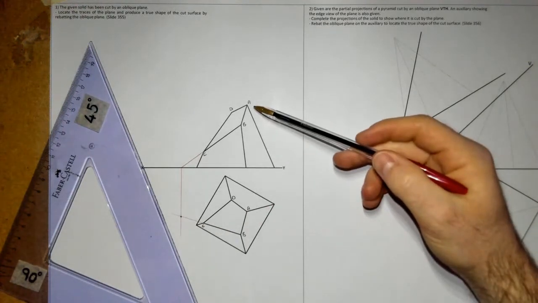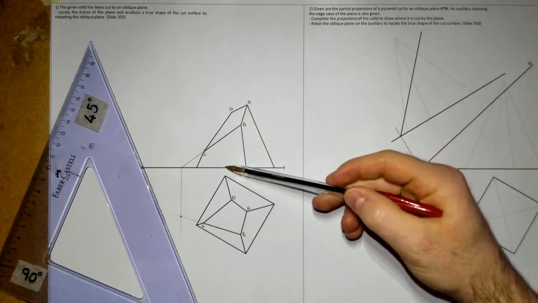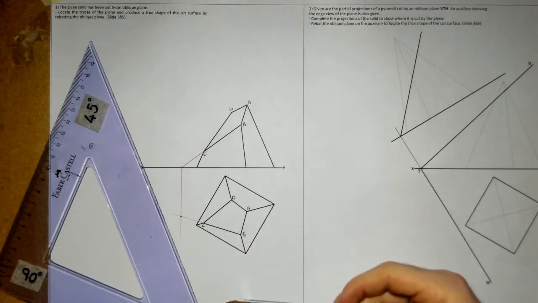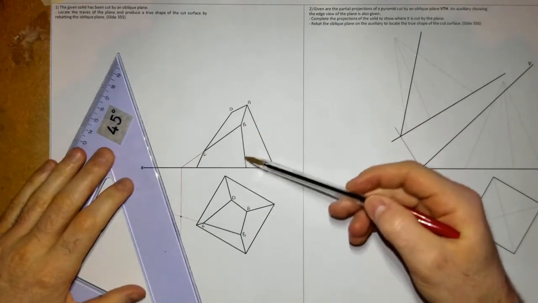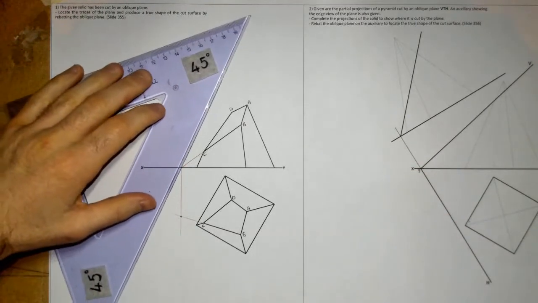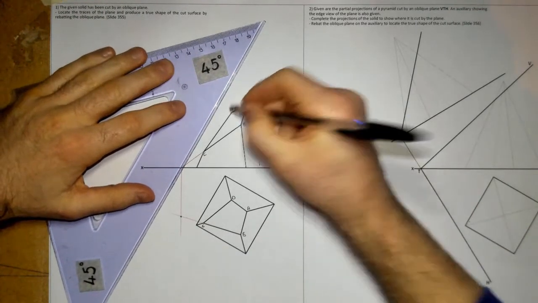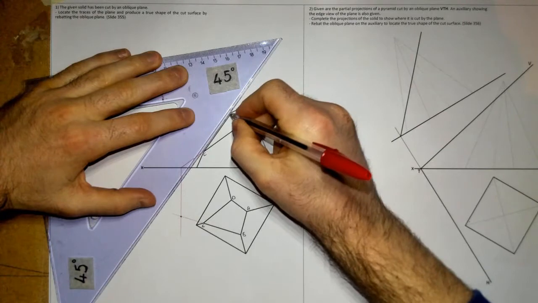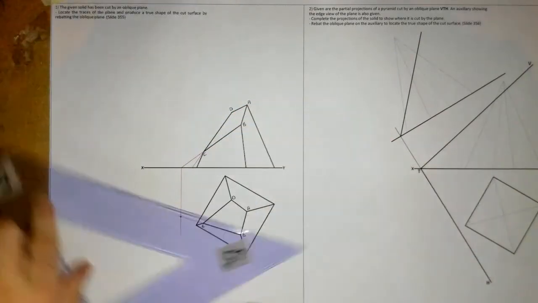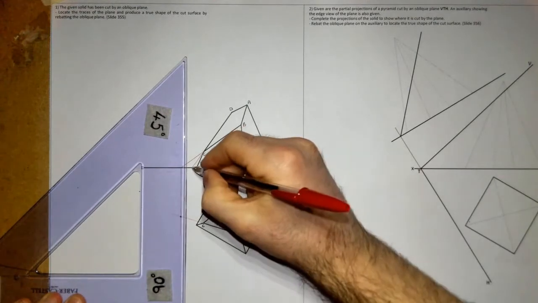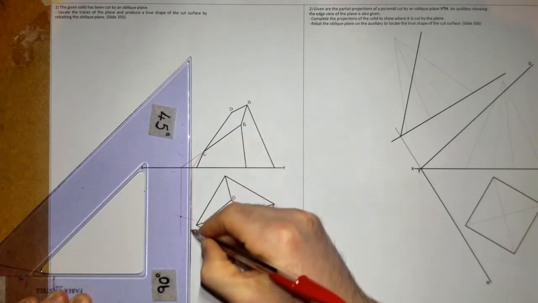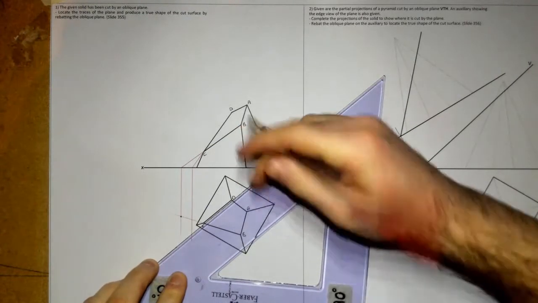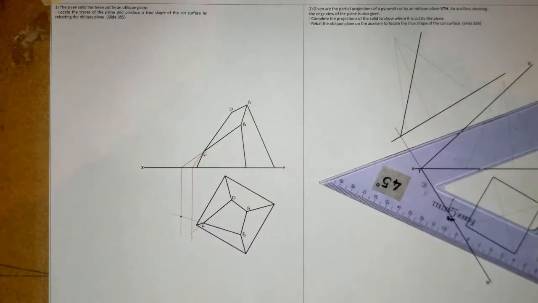I could use AB, continuing it down, but it would go out of camera shot. In this case I'll use DC, because I think that will work okay. I'm going to continue DC down, and it hits the XY line right here. Where it hits the XY line, I project it down to my plan, and I continue that same edge in plan as it appears in the plan view. Once again, we have another point.